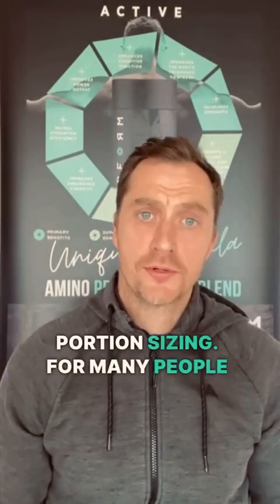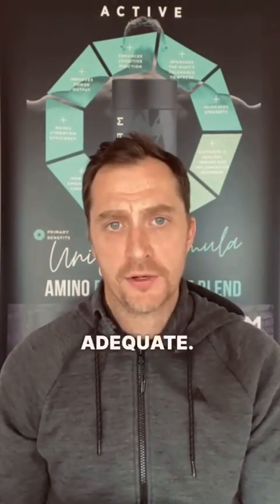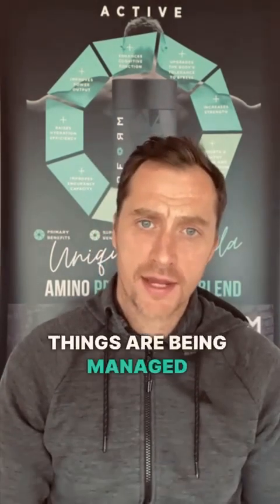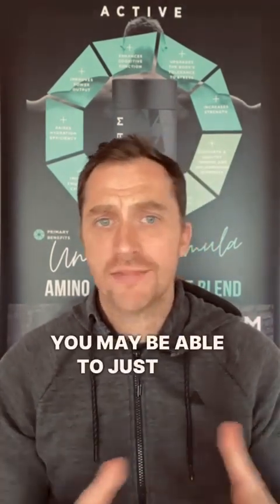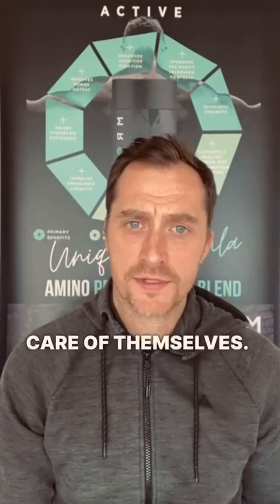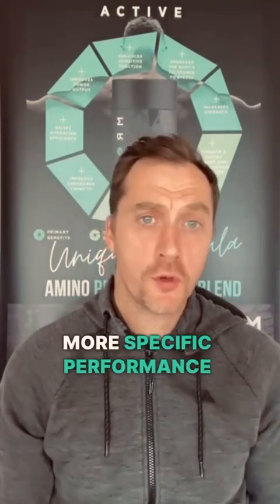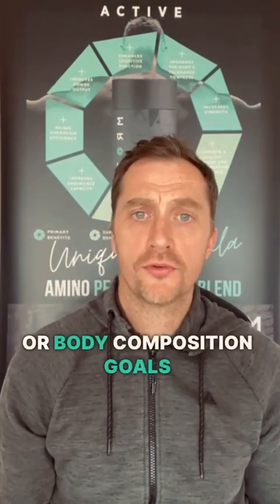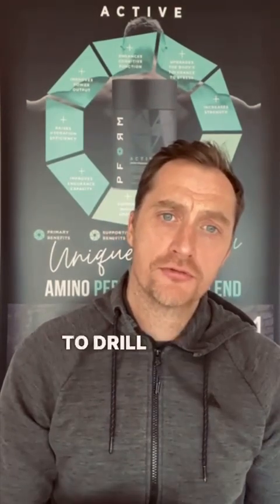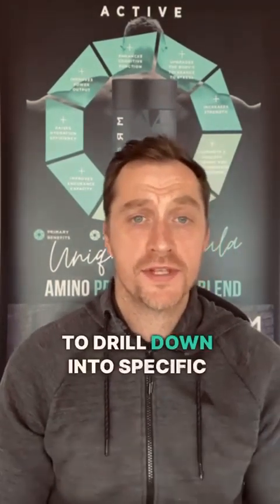For many people, simply starting with a calorie and protein goal is perfectly adequate. If both those things are being managed, you may be able to just let your carbs and your fats take care of themselves. For those with more specific performance or body composition goals, or people with specific health challenges, you may want to drill down into specific targets for carbs and fats as well.